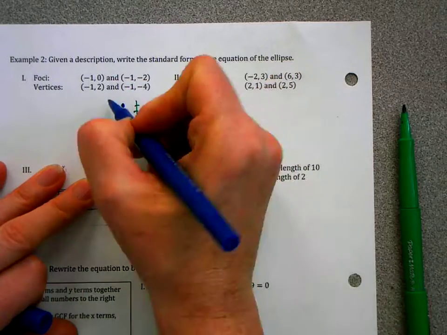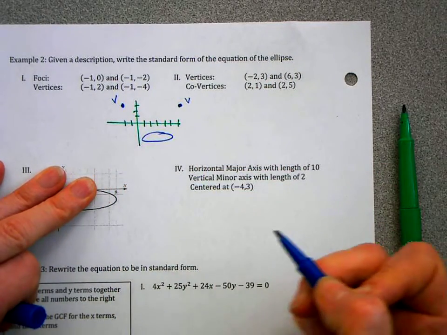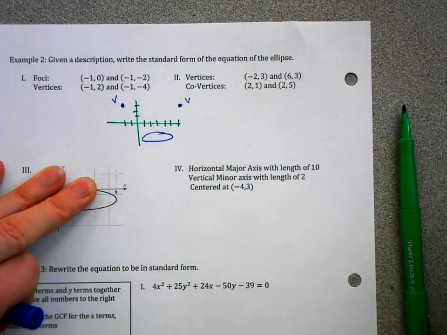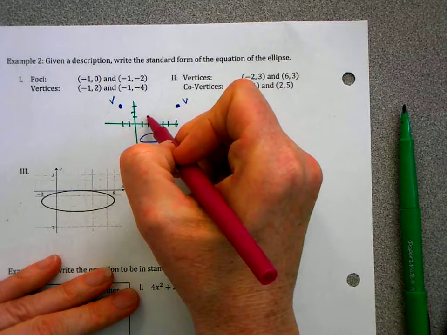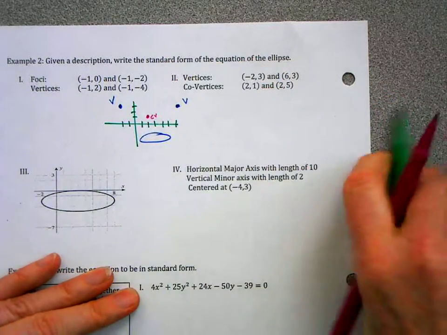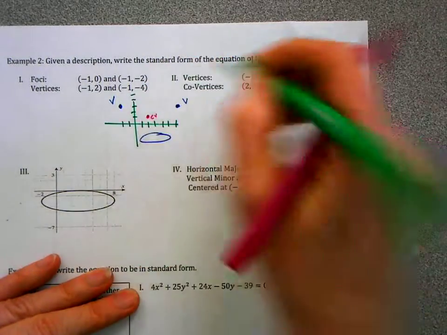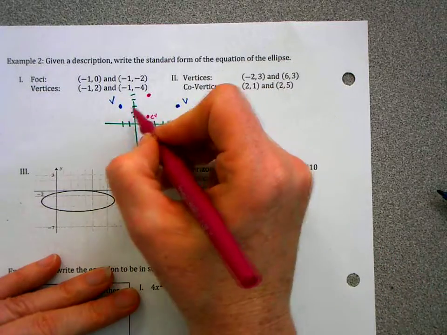We see that the major axis is 8. Let's graph the co-vertices. If I want to graph the co-vertices, here we go. (2, 1) is a co-vertex, and (2, 5). 2, 3, 4, 5. So we have a minor axis of 4. Now I have all the vertices given to me so I can sketch the ellipse.